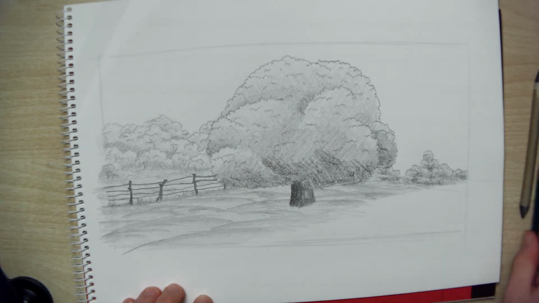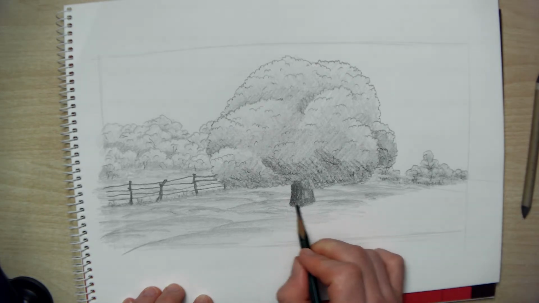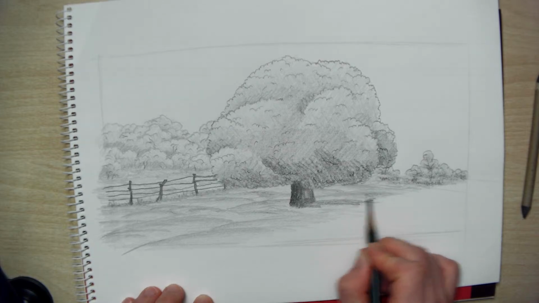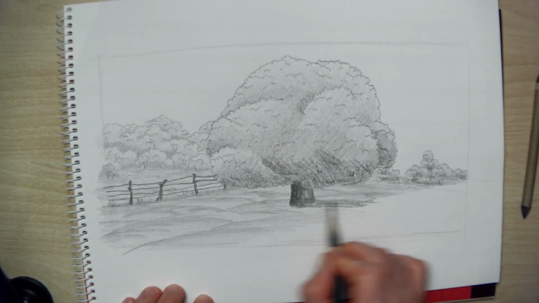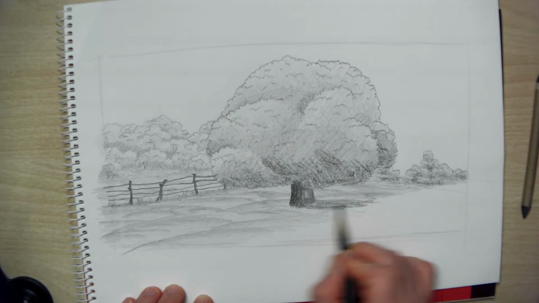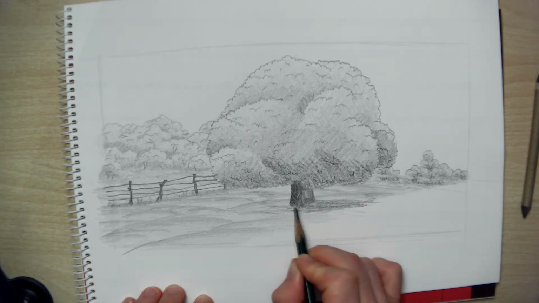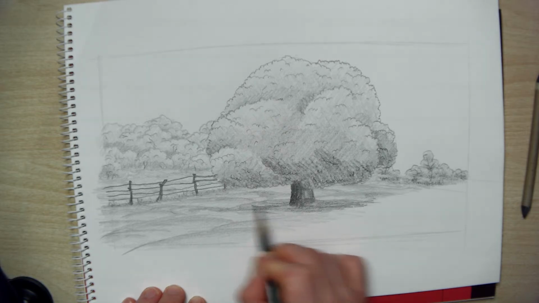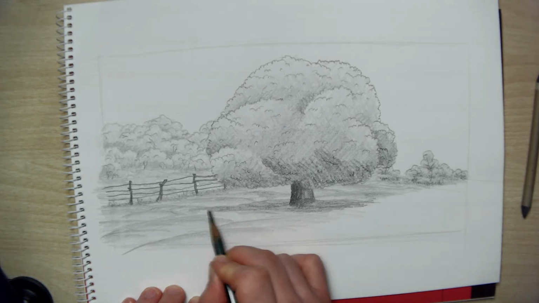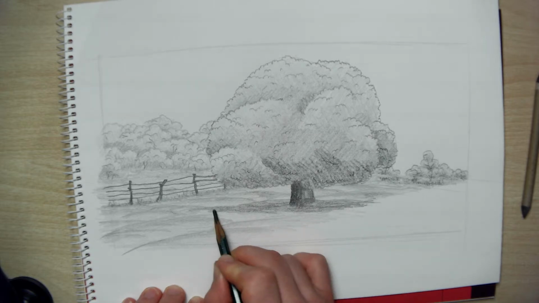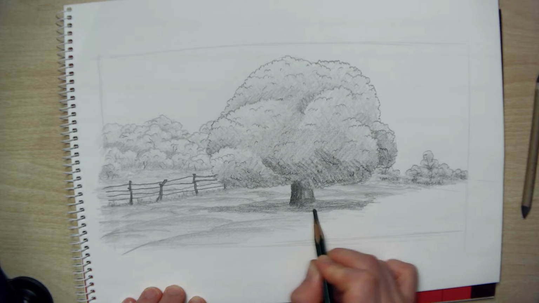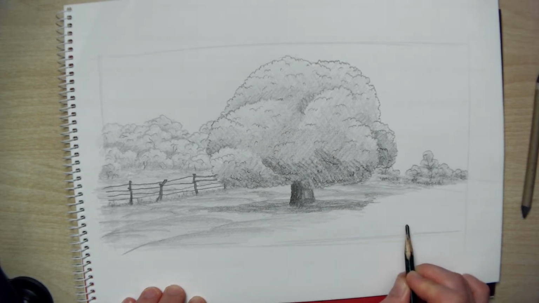One more thing in this area right here. I want this tree to have a shadow. So I'm just going in with the 3B pencil and creating a dark area just around the tree trunk and all the way below the volume of the leaves. Right there.